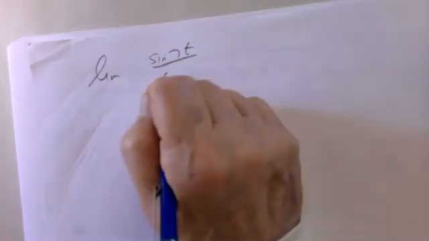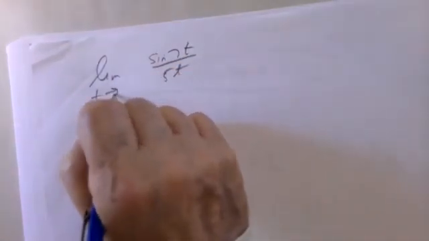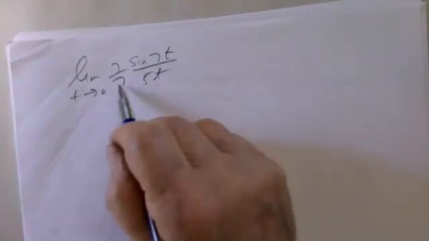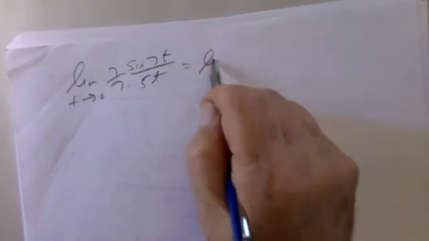So here's an example. Suppose I ask you, compute the limit of sine of 7t over 5t. So work that out. The same kind of trick or technique or method will apply. So I just multiply by 7 over 7? Yeah. And then you can interchange the 5 and the 7.